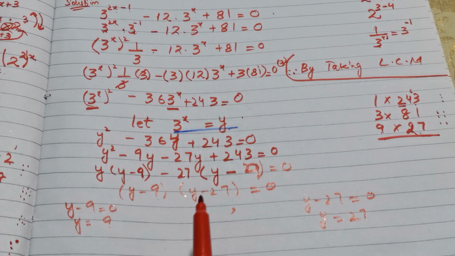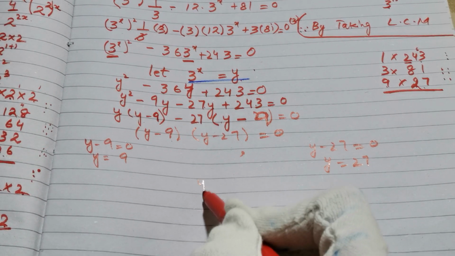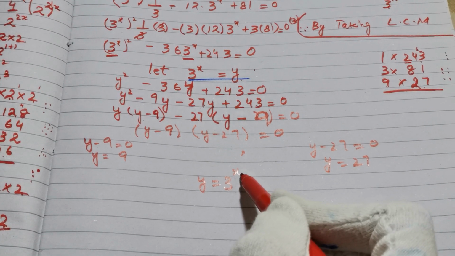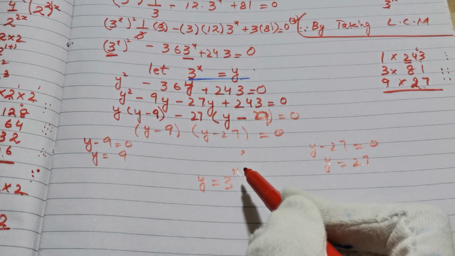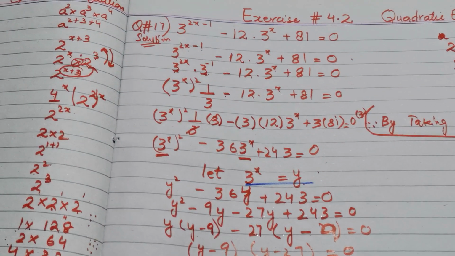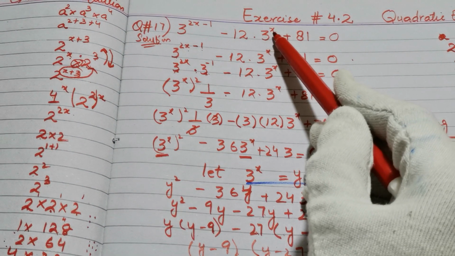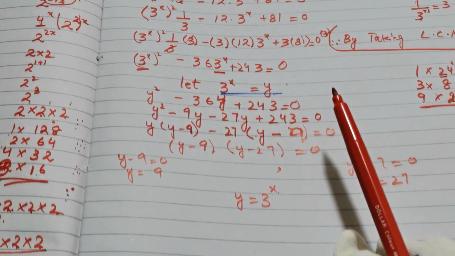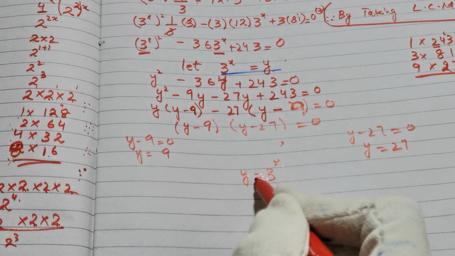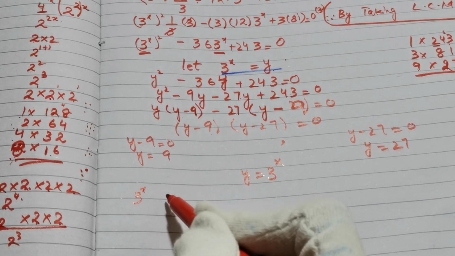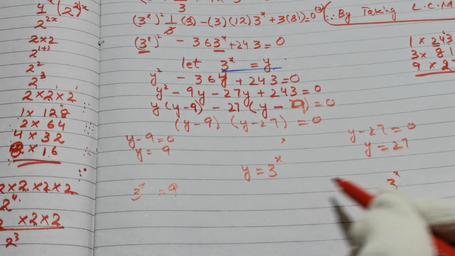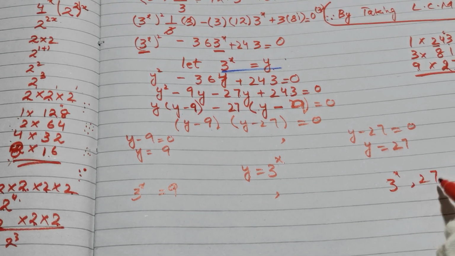Y is equal to 3 raised to power x, because we want to find the value of x. In the question we have been given the equation in the form of x, so our answer should be in the form of x. So instead of y, we will write 3 raised to power x is equal to 9, and 3 raised to power x is equal to 27.